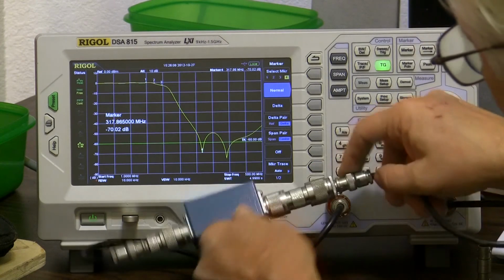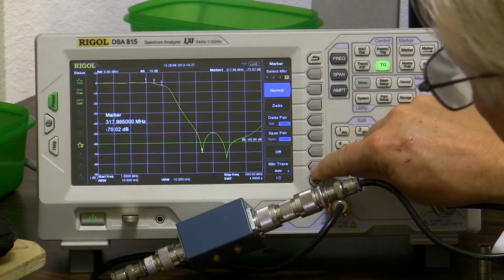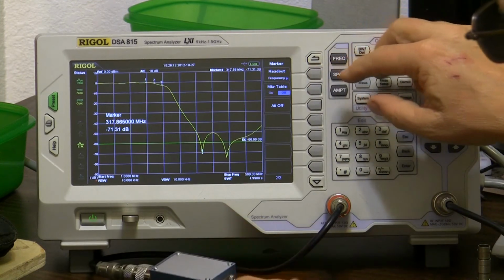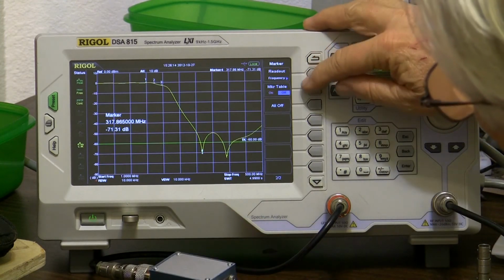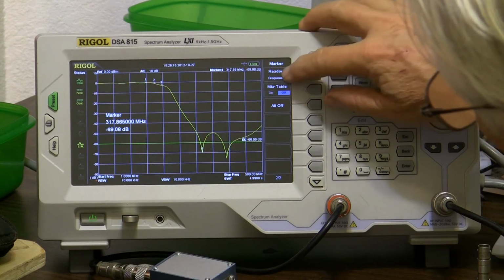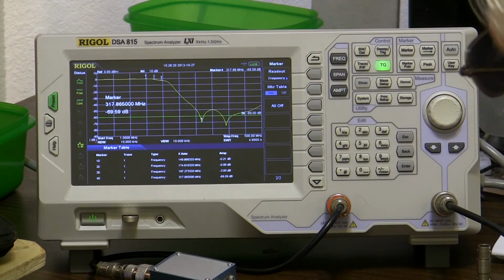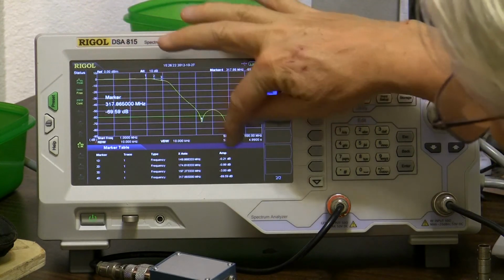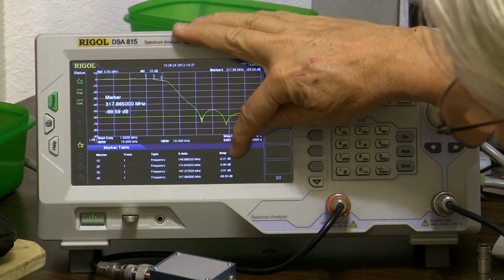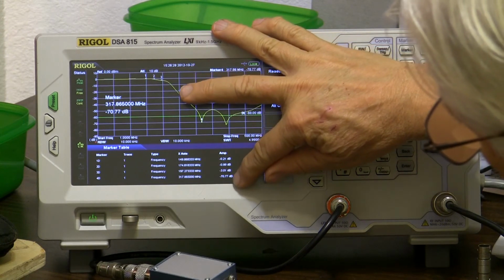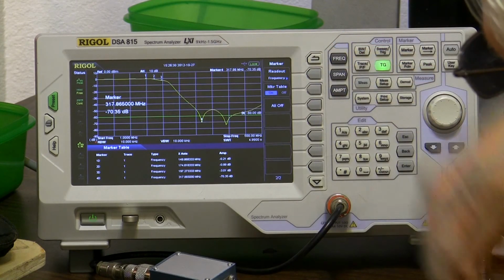Oops, sorry. We'll hit get the second channel. And we're reading frequency here. Turn the marker table on. Aha! Now we have all 4 of those traces, their frequency, and their amplitude. So we have 0.21, 0.99, 3.01, and minus 70.77.